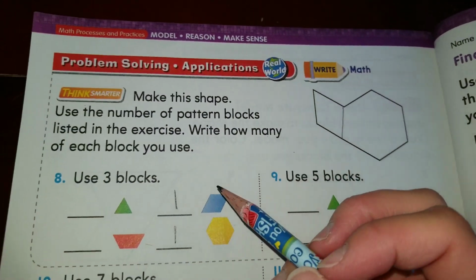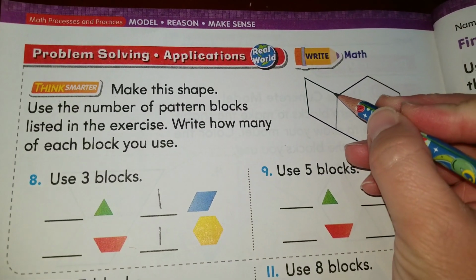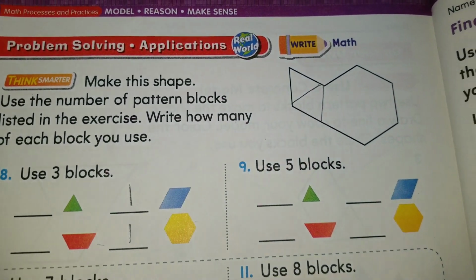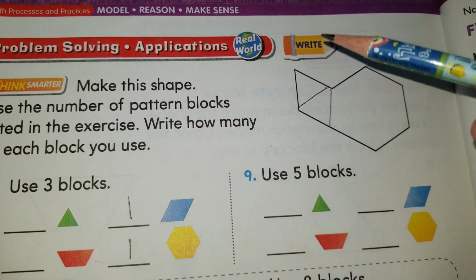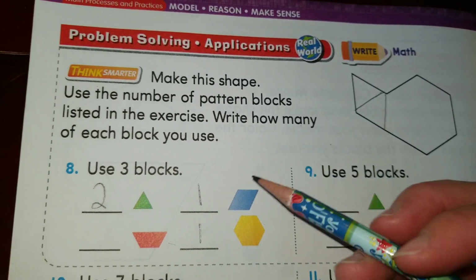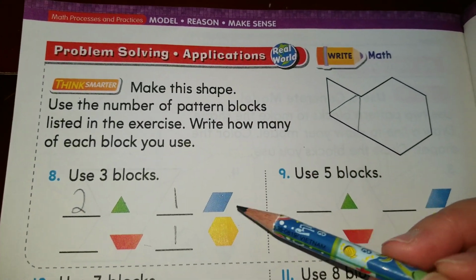But then I need to use 1 more shape because there are 3. I need to use 3 blocks. But if I draw a line over here, boys and girls, across the rhombus, how many triangles do you have? You got 2 triangles. So now we've used 3 shapes. We use 2 triangles, we use 1 rhombus, and 1 hexagon.